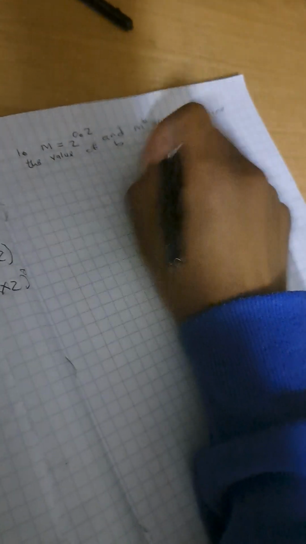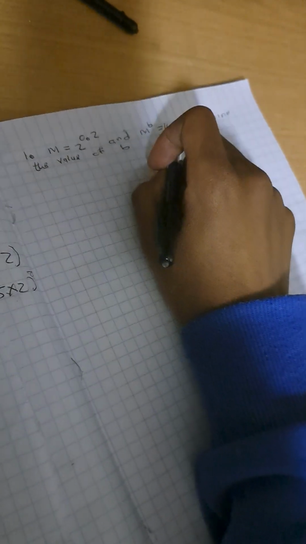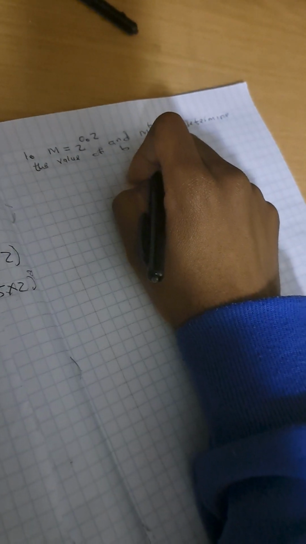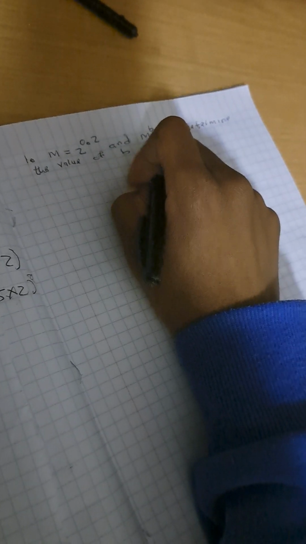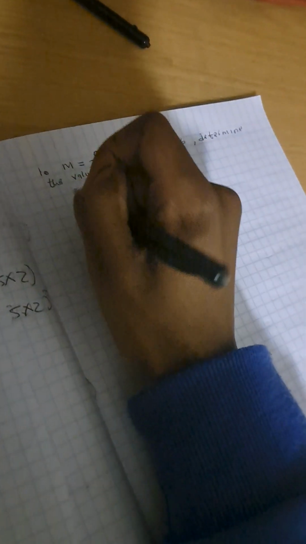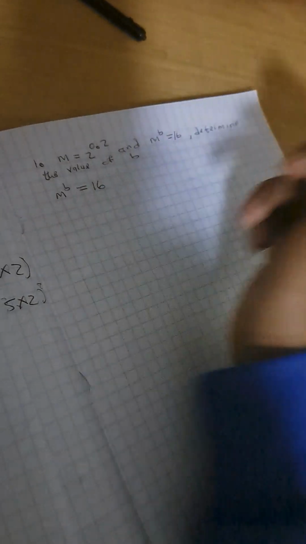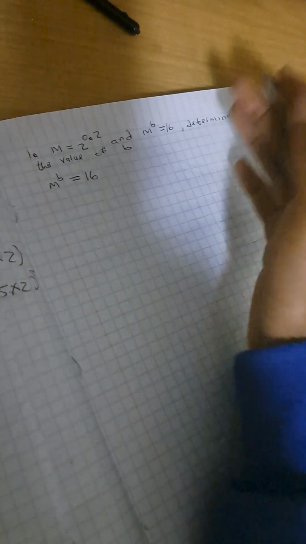Remember, in mathematics and algebra, we break down big numbers using exponents into smaller numbers raised to powers. That's what we do, right? So let's take m to the power b, which is equal to 16. There are two ways you can break 16.